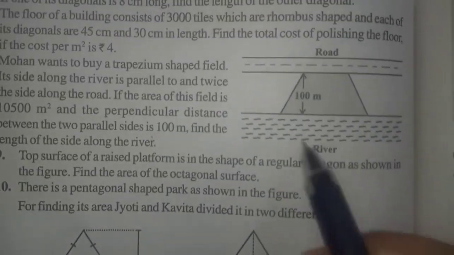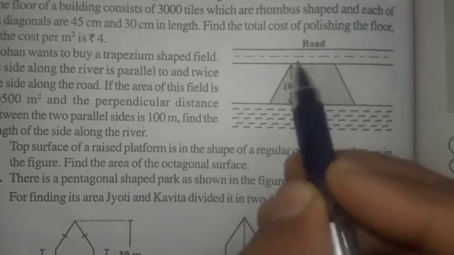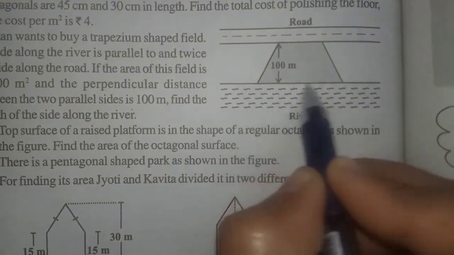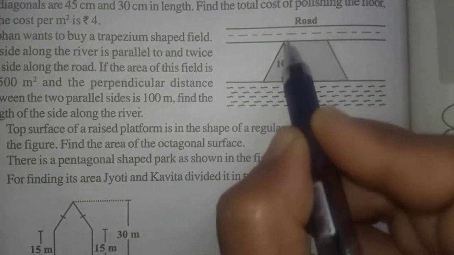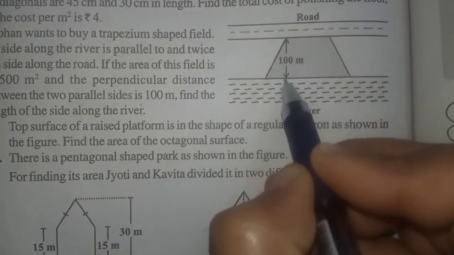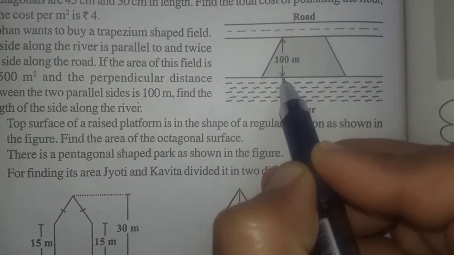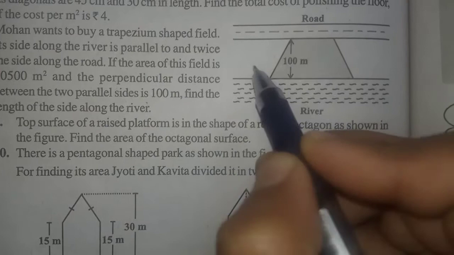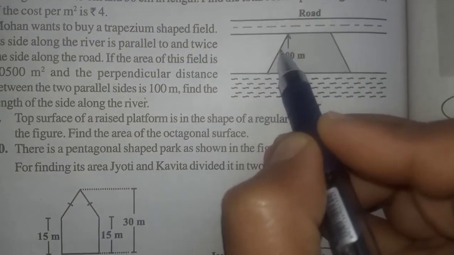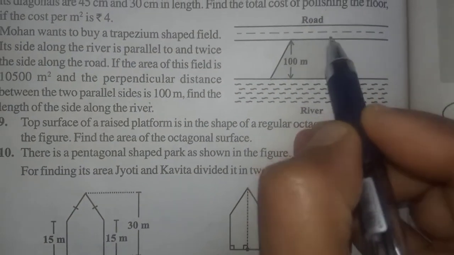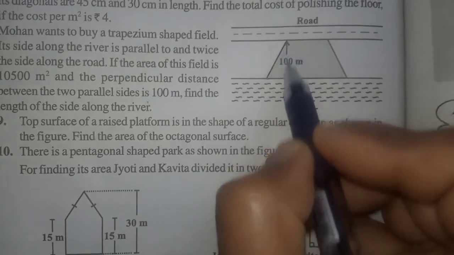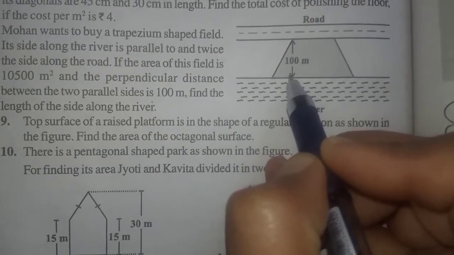So you can see here we are given a picture. This is in the shape of a trapezium and this is the altitude of this. As we know, we have the formula 1 by 2 into sum of the parallel sides into h, that is the altitude. So we have that h is 100 meter.